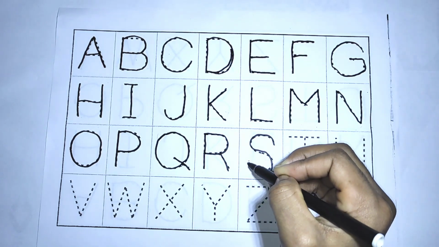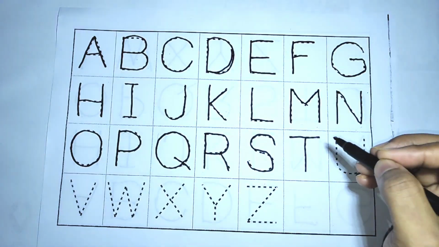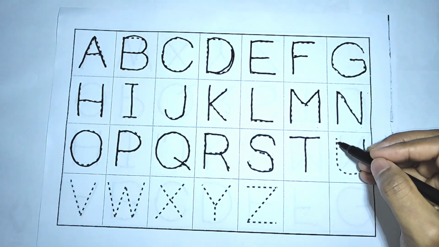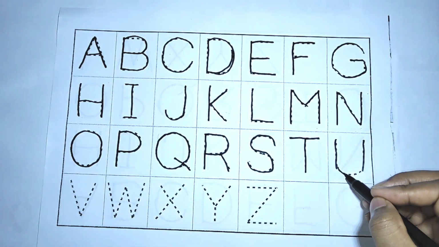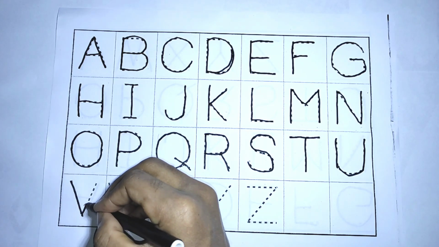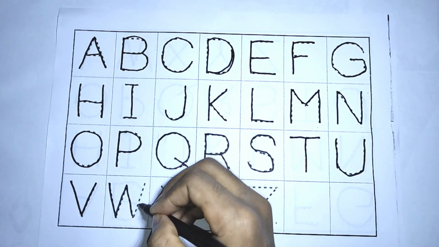Now we draw the letter S. S for snake. T for tiger. Now we draw U. U for umbrella. The next one is V. V for vanilla. Now we draw W.